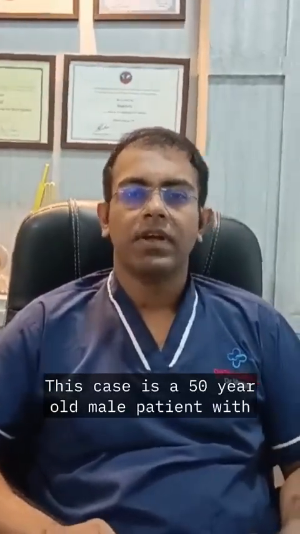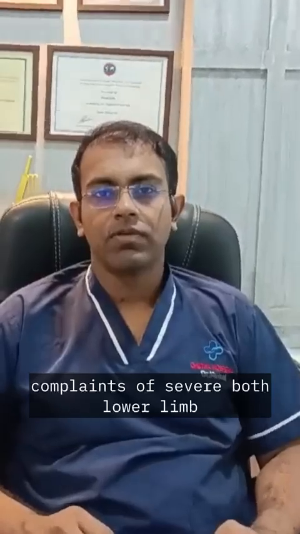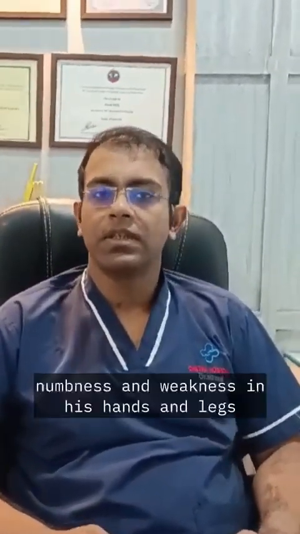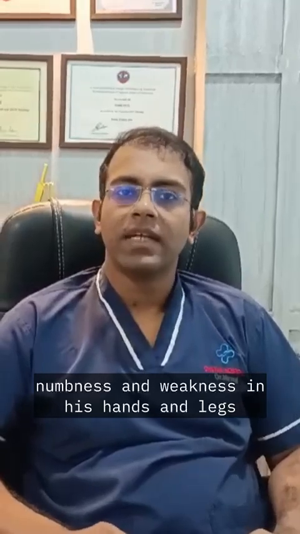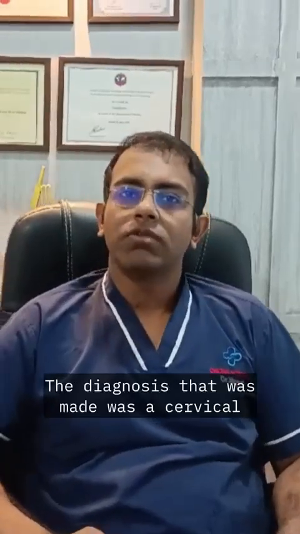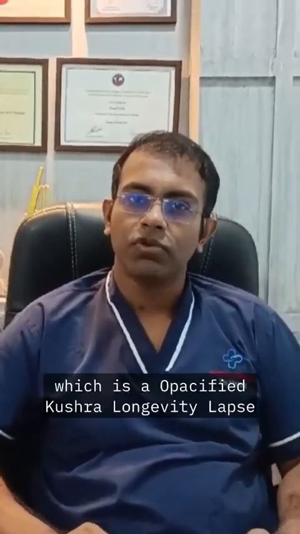This case is a 50-year-old male patient with complaints of severe tingling and numbness in both lower limbs and upper limbs, and weakness in his hands and legs. The patient had been having these symptoms for a couple of months before he visited me. The diagnosis made was cervical myelopathy due to OPLL, which is an ossified posterior longitudinal ligament.